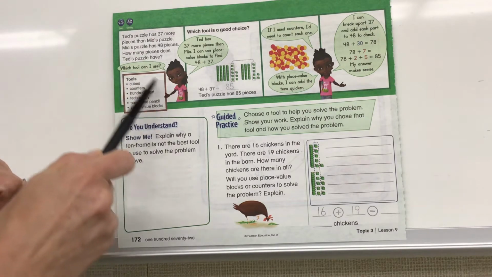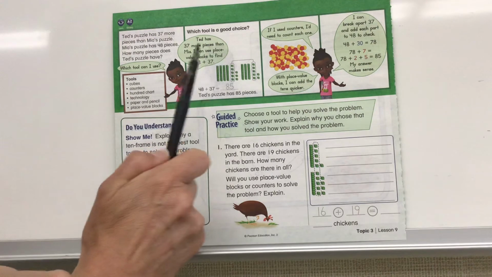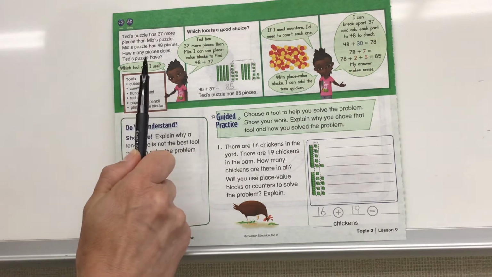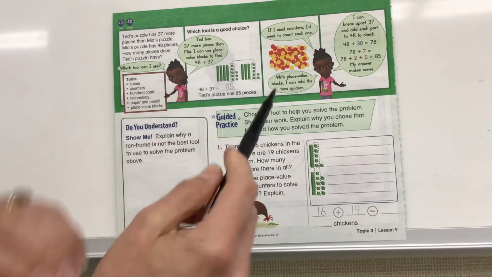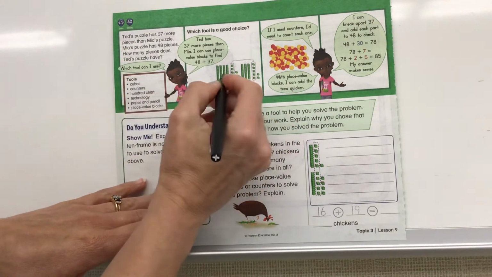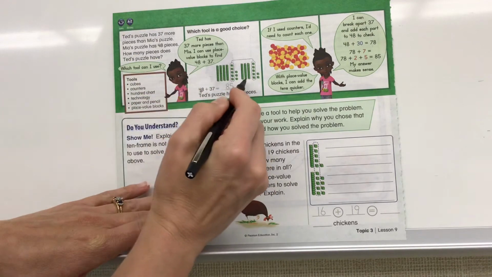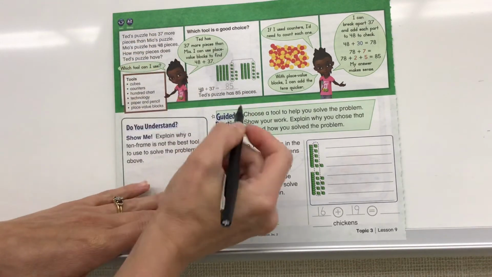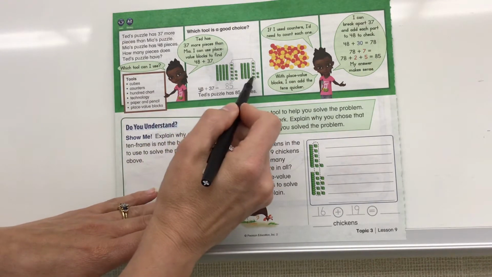So we can look at all of the different tools that we've already been taught. And then they're using place value blocks on this one. So Ted has 37 more pieces than Mia. So what we know is Mia has 48 and 37 is how many more than Mia Ted has. So we're going to add together 48 plus 37.